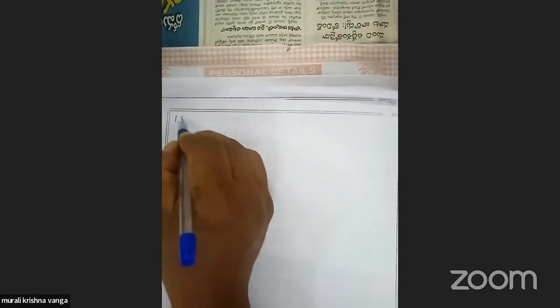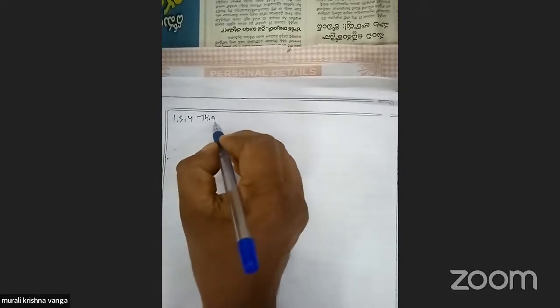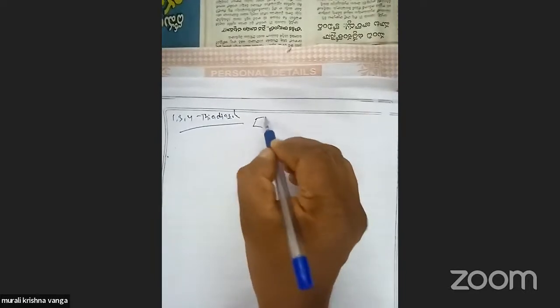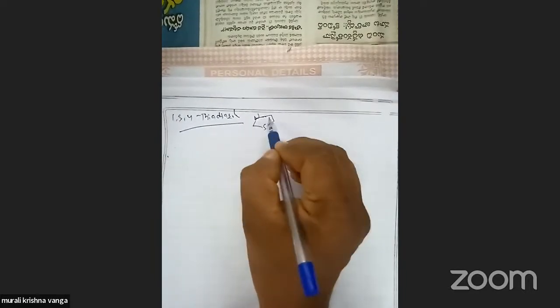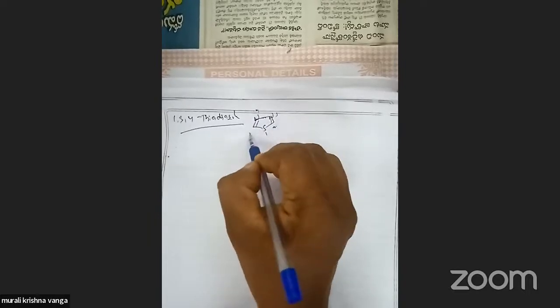Next, 1,3,4-thiazoles. This is the structure, with positions 1, 2, 3, 4, 5.